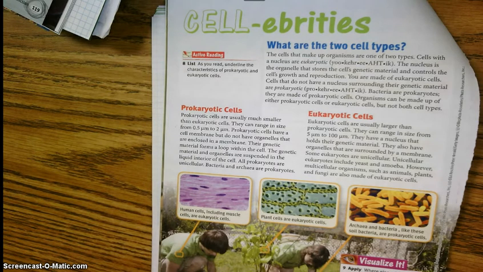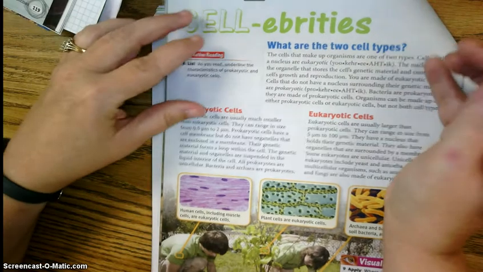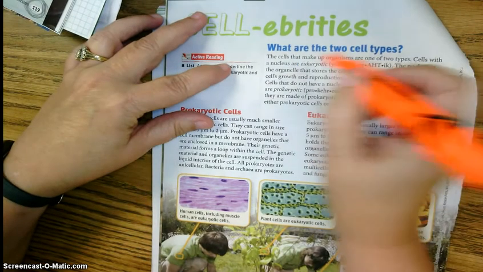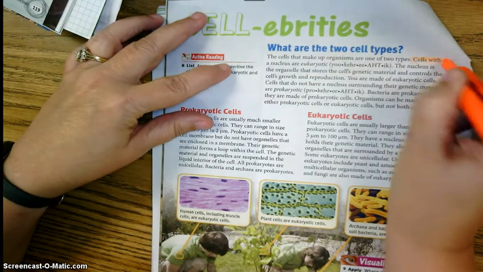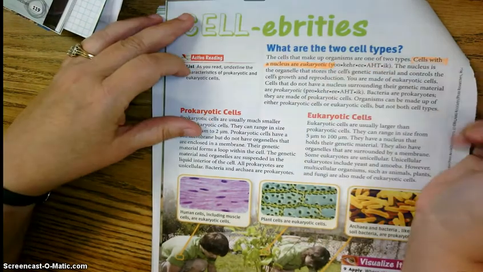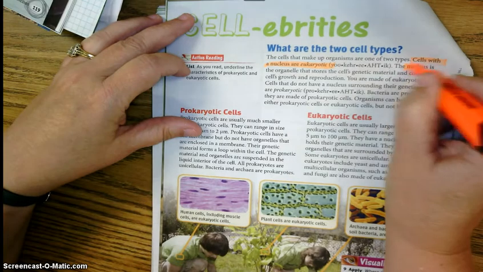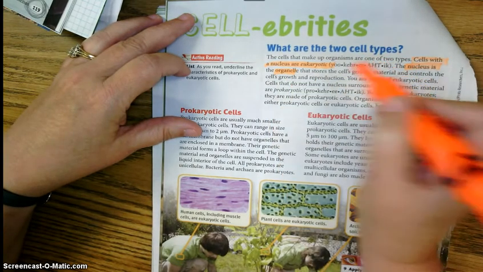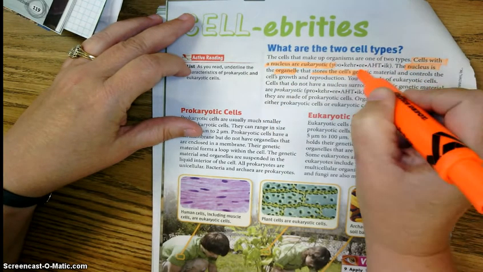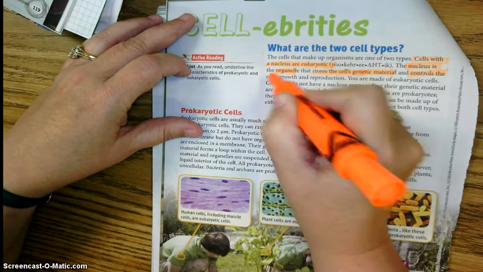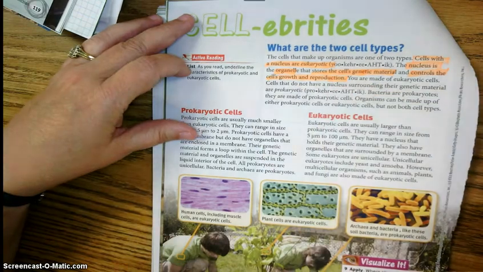All right, on page 108, what are the 2 types of cells that make up organisms? Those are either the ones with a nucleus, which are eukaryotic. It tells us that the nucleus is an organelle. It stores the cell's genetic material and controls cell growth and reproduction.